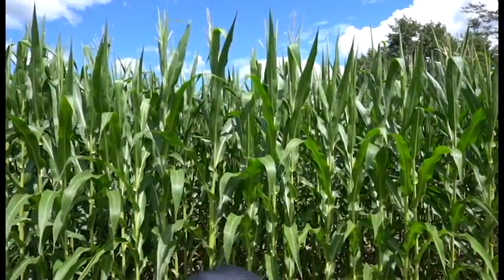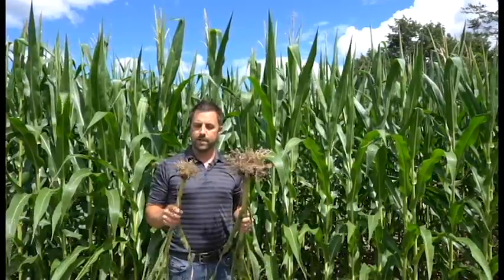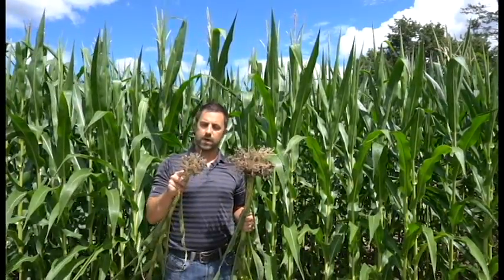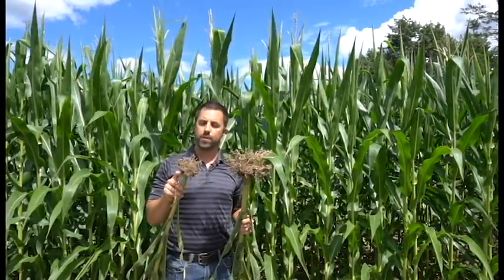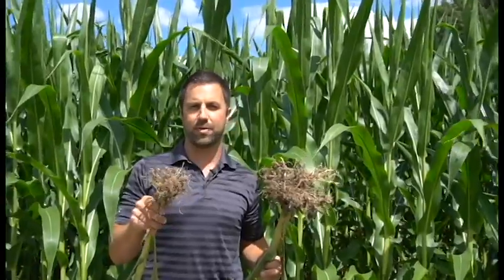So what we would want to do in this case is to dig up some plants and check our planting depth. I dug a couple plants up earlier. As you can see, big difference here. What you would want to do is dig it up, dunk it in some water to get rid of the dirt on the roots, find the seed, measure down the mesocotyl to the crown, and then add 3/4 of an inch.